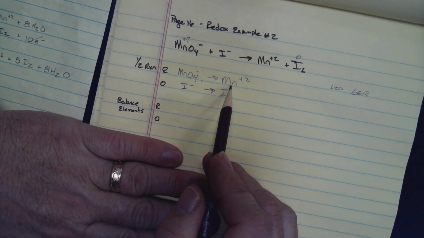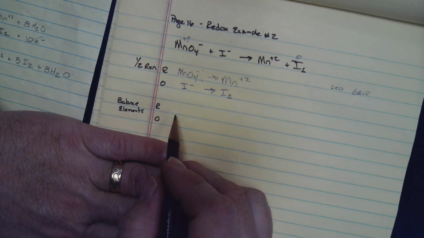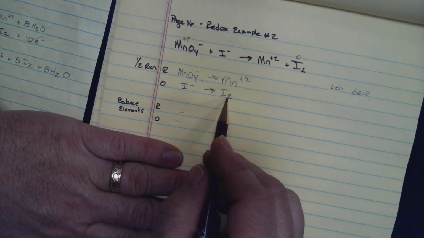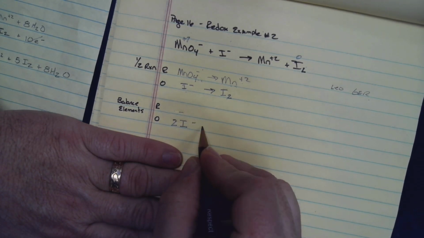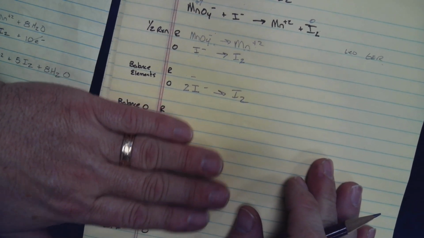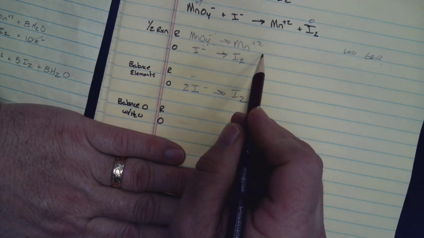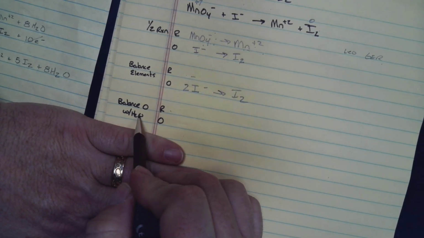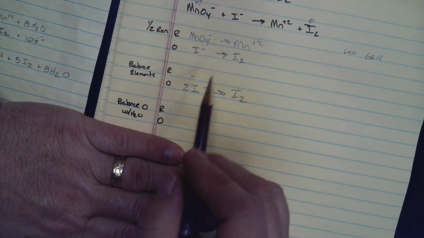Well, this is balanced. And this one is not, so I need to do 2 iodines. Now I need to balance the oxygens. Notice I didn't do it here. I didn't need to. There was no oxygen on this side. I take care of balancing the oxygens down here when I add in water. So the only thing I really was balancing was the main element, Mn.